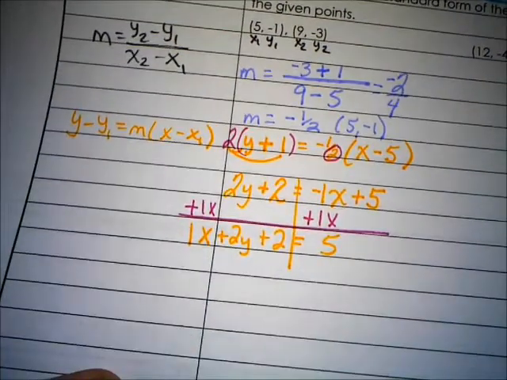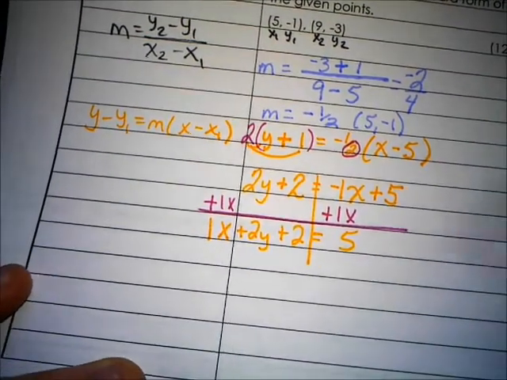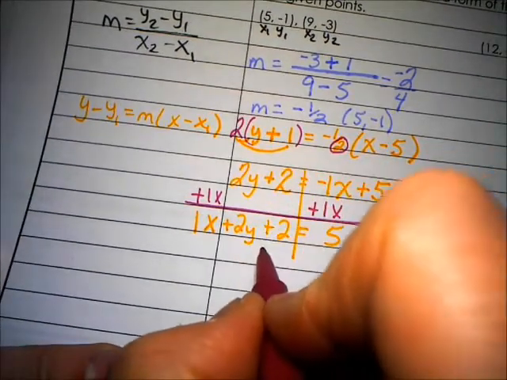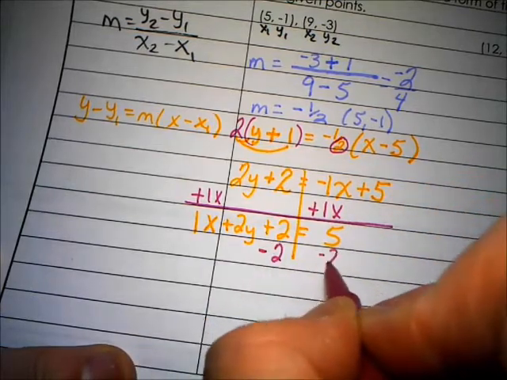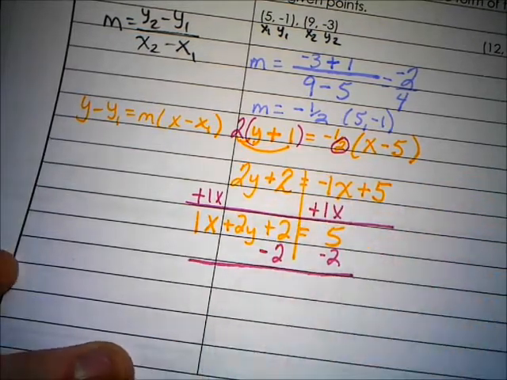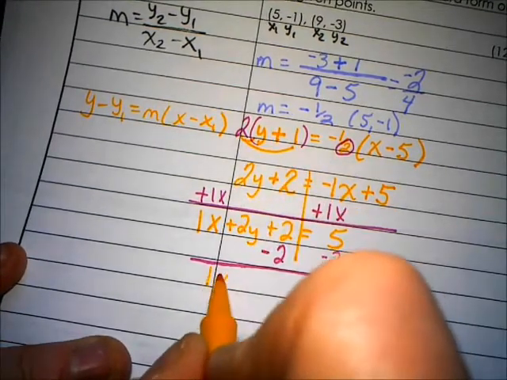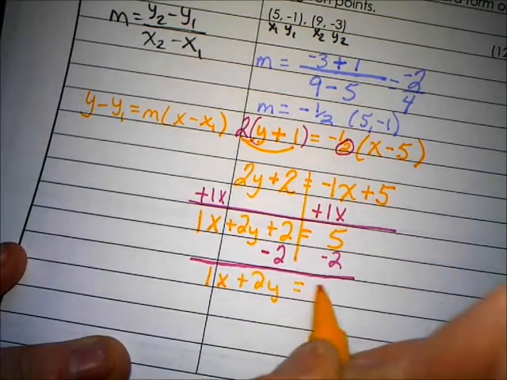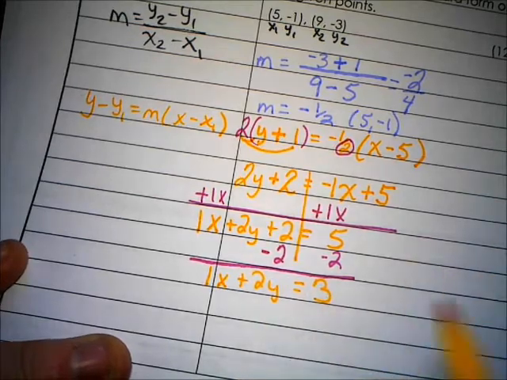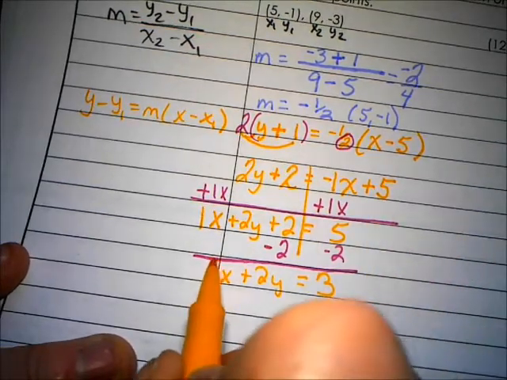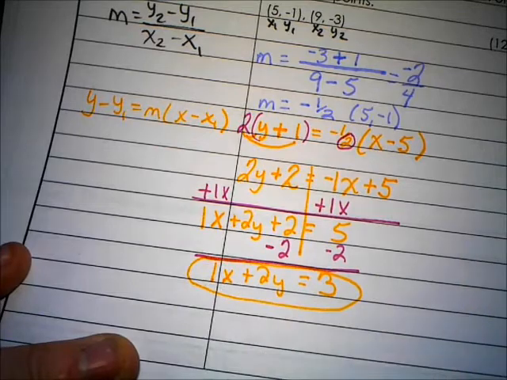Am I done? No. I've got to move the plus 2, so it means I'm going to subtract 2 and bring everything down. Am I done? Yes, this is my answer.